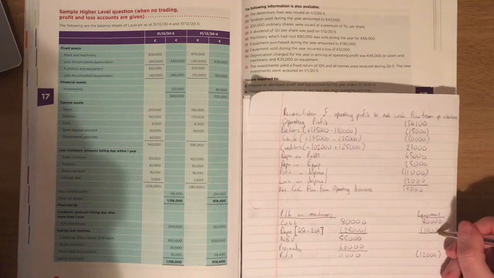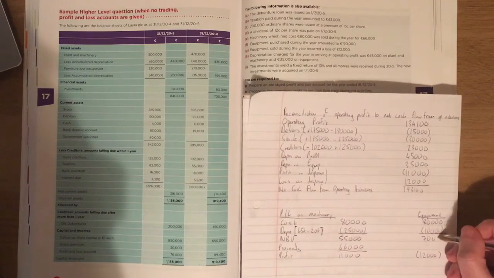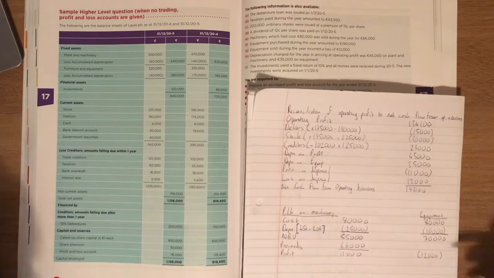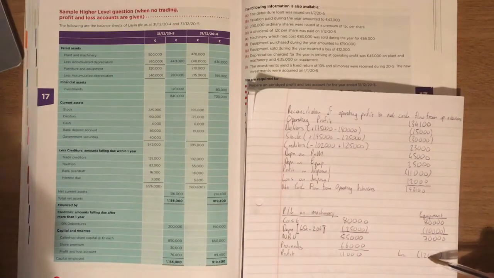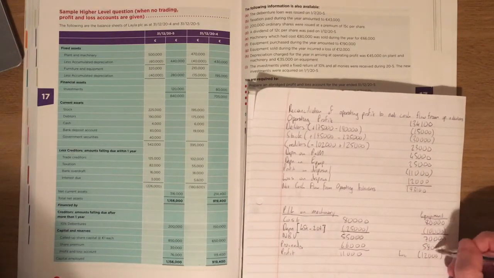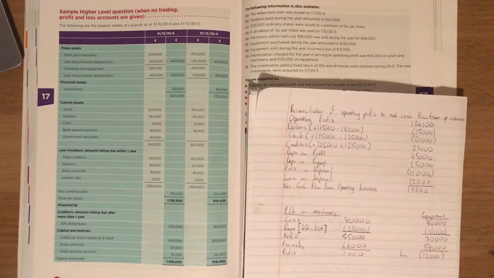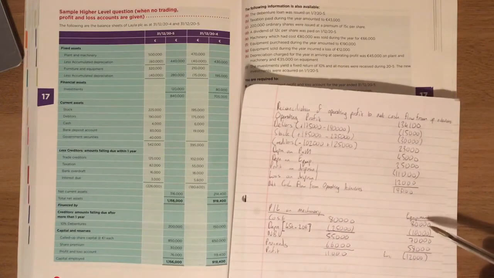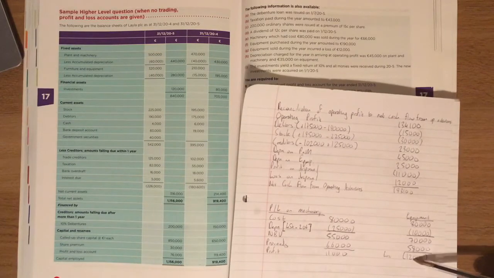So that means the net book value of it was 70,000. On this one, I made a loss of 12,000. So if it had a book value of 70 and I made a loss of 12 when I disposed of it, the difference between those, 58,000, must be what I got when I sold it. All right, so I was able to work out these numbers from the accounts. This I was given, and I was able to work back to this 58,000 then.